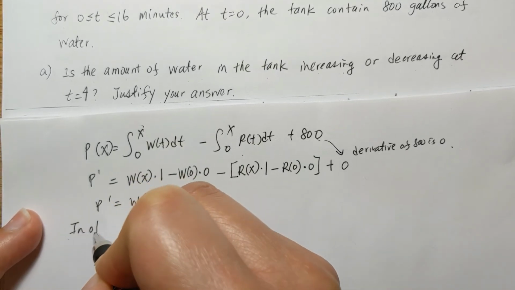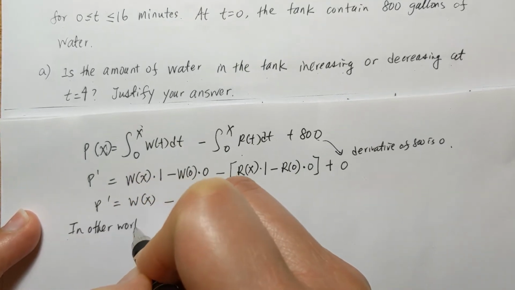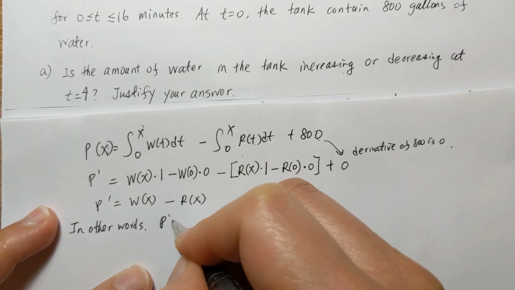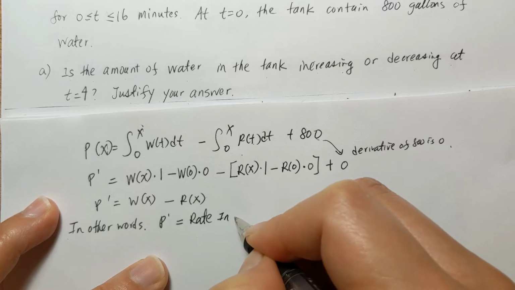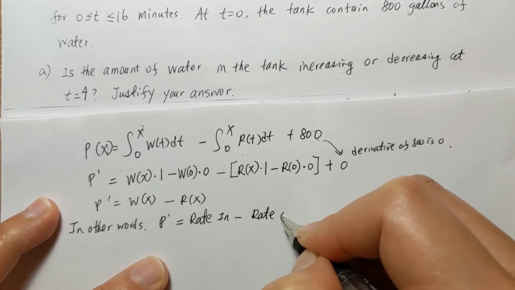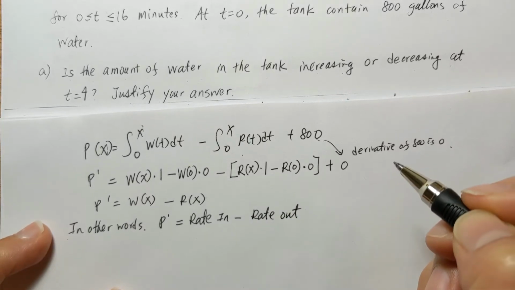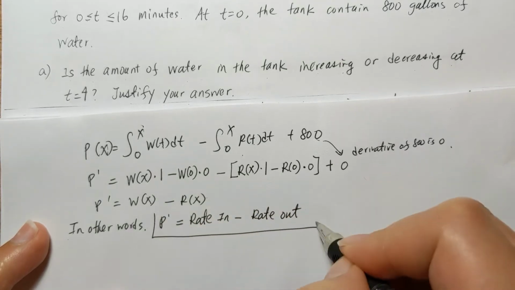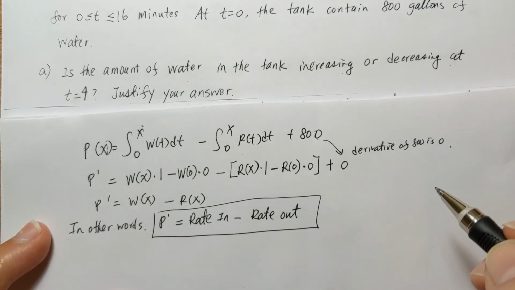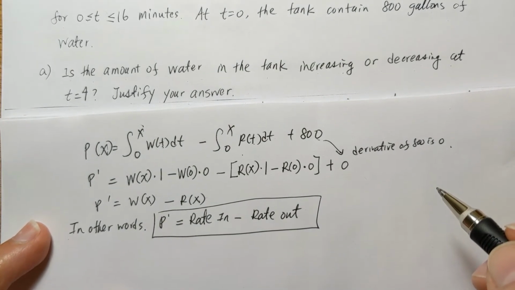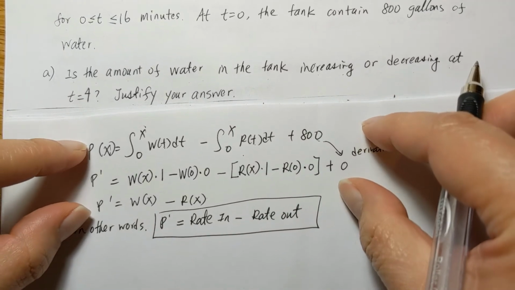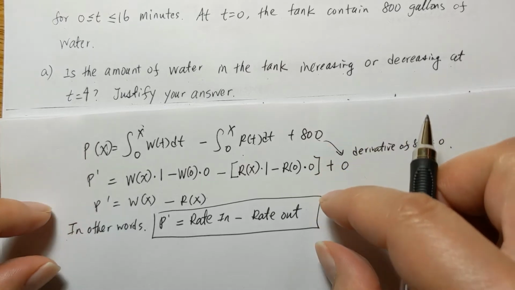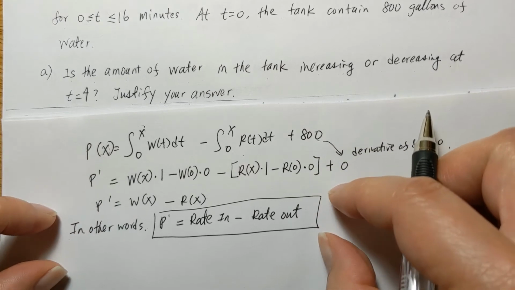So in other words, P prime equal to the rate in minus the rate out. So now we got a new way to find P prime without doing this. Of course, if you want to, you can repeat this every single time. If you remember the relations, we can start from here.